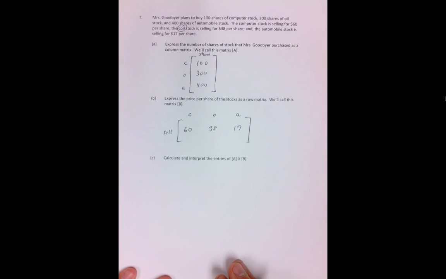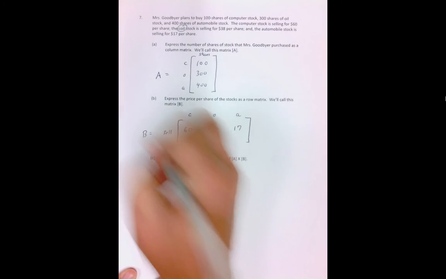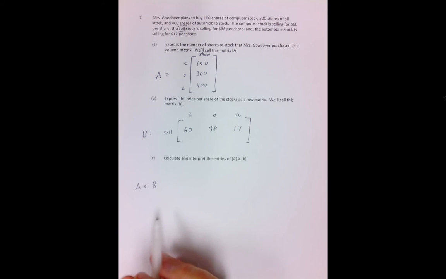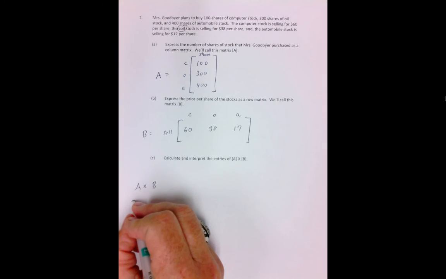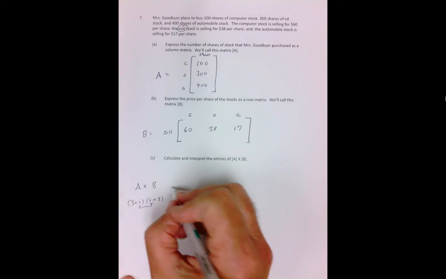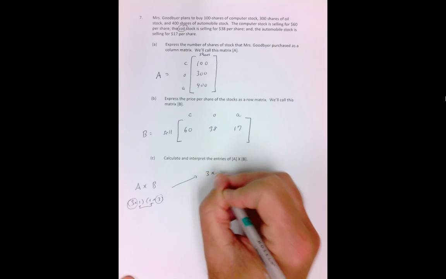Calculate and interpret the entries of A times B. So we're saying this is A and this is B. So guys, when we take A times B, first of all, let's see if we can even multiply these. This is a 3 by 1. This is a 1 by 3. Those numbers are the same, so we can multiply them. And our resulting matrix is going to be a 3 by 3.